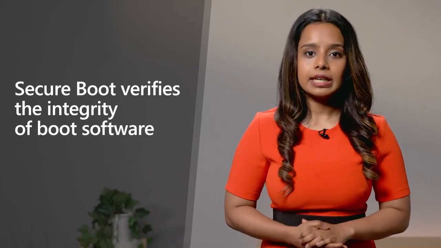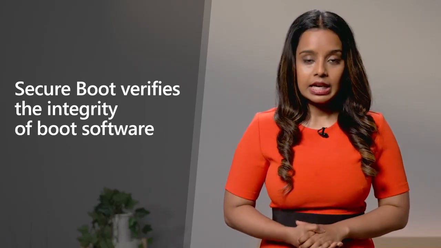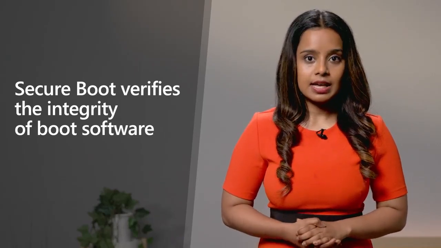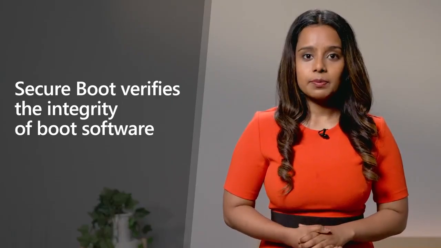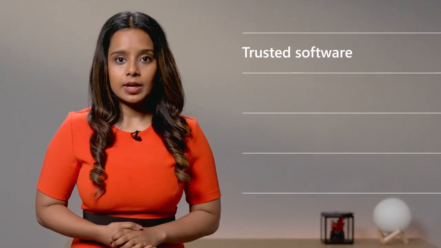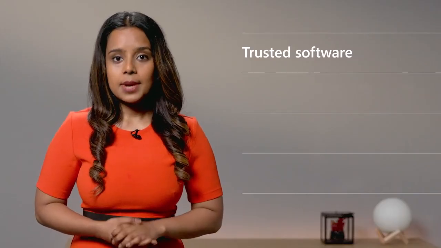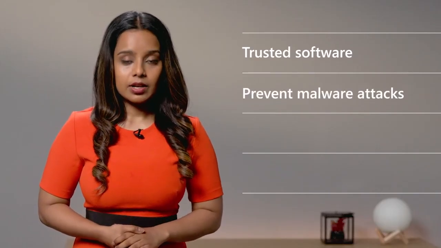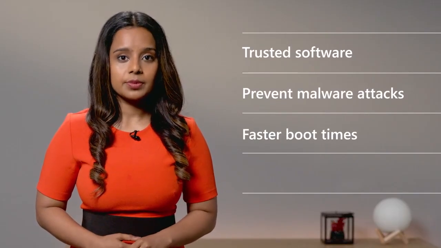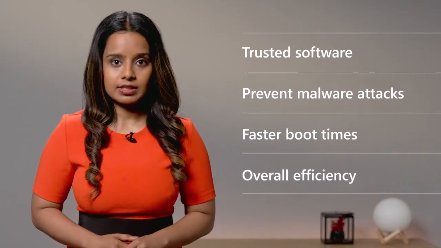Using a public key infrastructure, or PKI, each reputable startup process has its key, which is verified before initiation. So, because only trusted software is loaded during the boot process, it prevents malware attacks. It also allows for faster boot times, improving overall system efficiency.